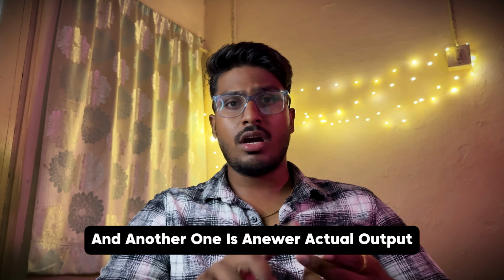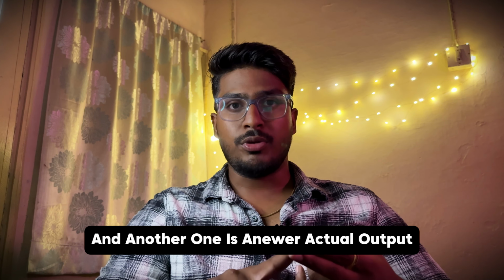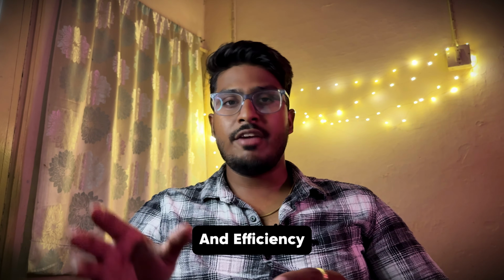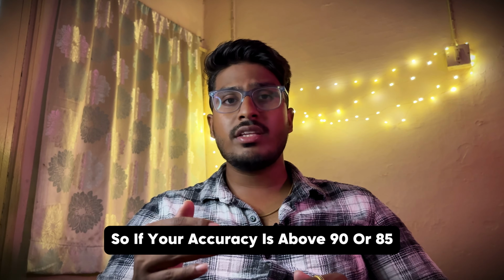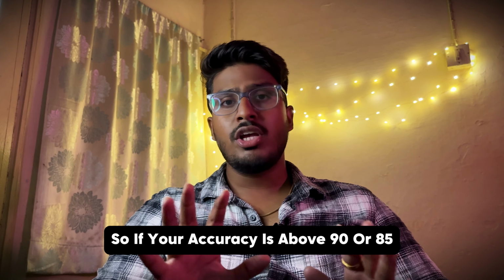So here there will be only 2 outputs. One is errors and another one is your actual output. The first one is errors. If you get any errors, just go to ChatGPT again and get your error fixed. And the last thing, after getting your outputs, you need to test the accuracy and efficiency of the project. So if your accuracy is above 90 or 85, you are good to go.